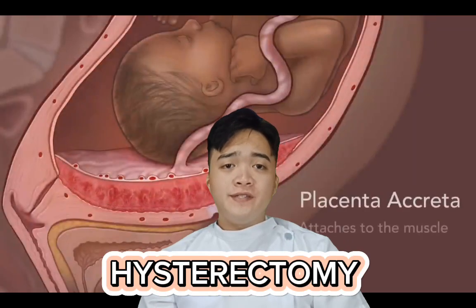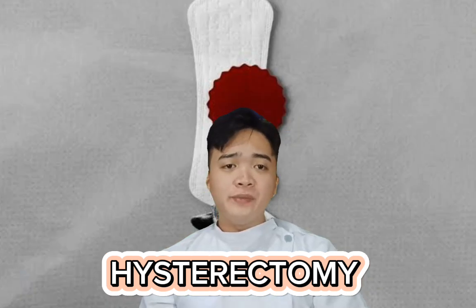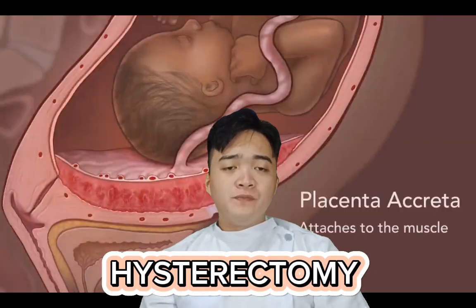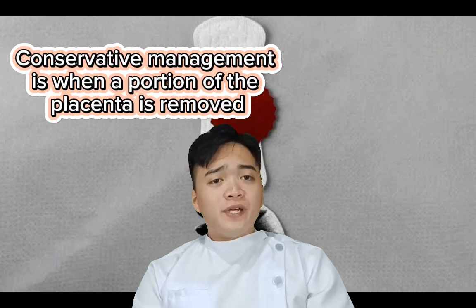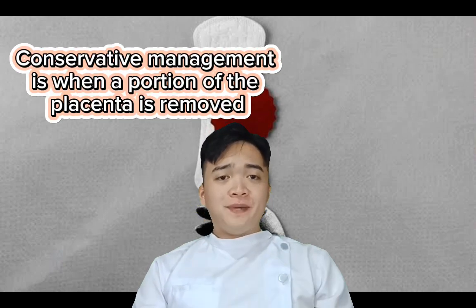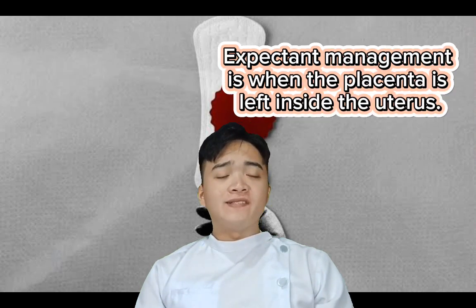Another possible complication is hysterectomy, or the surgical removal of the uterus. Hysterectomy may be required after delivery to remove the placenta and end the blood loss. So, does a mother with placenta accreta need a hysterectomy? Unfortunately, most women with accreta lose their uterus due to the life-threatening potential of this condition. Most cases of accreta require hysterectomy. In rare and individualized cases, conservative and expectant management may be considered. Conservative management is when a portion of the placenta is removed. Expectant management is when the placenta is left inside the uterus.